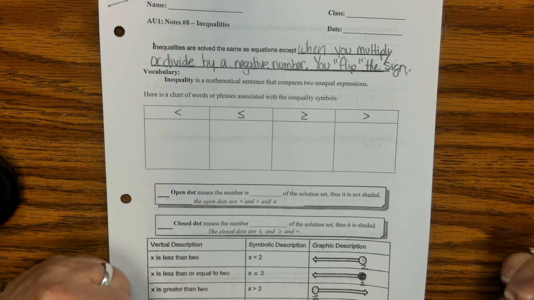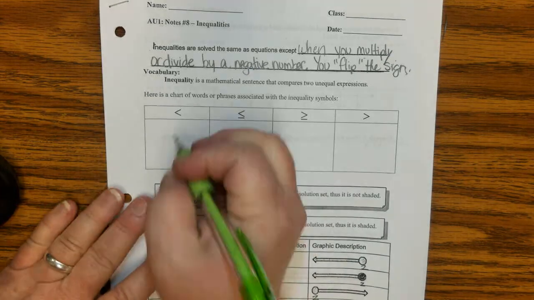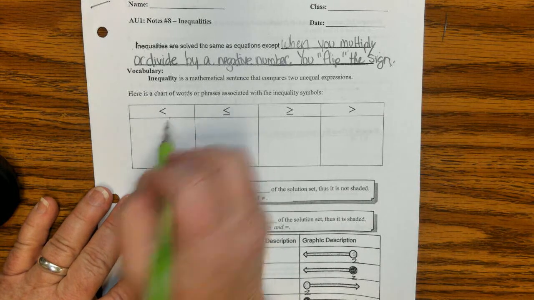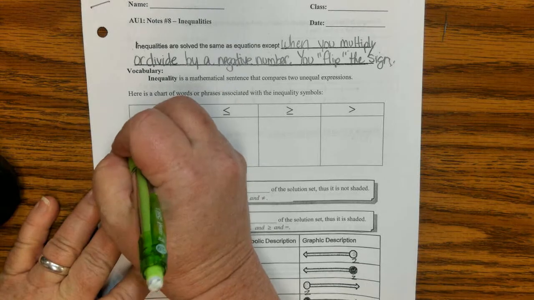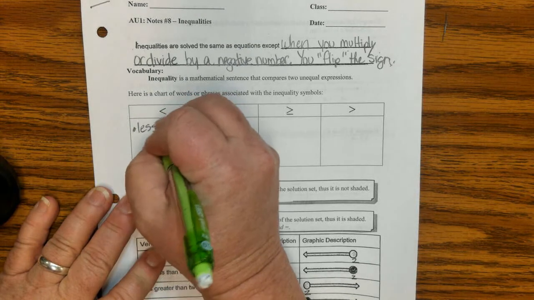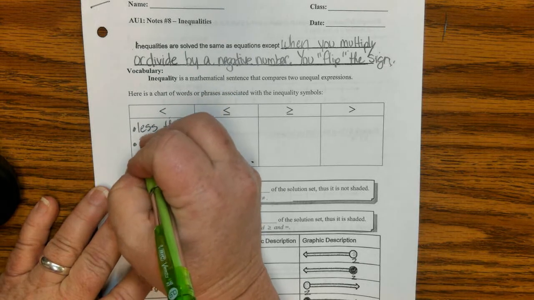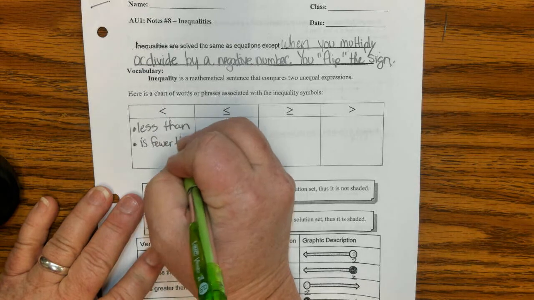Here's a chart of words or phrases associated with the inequality symbols. What do we call this one? Anybody know? Pretty simple, less than. It also can be known as is fewer than.